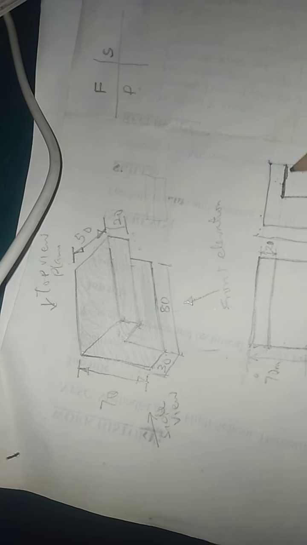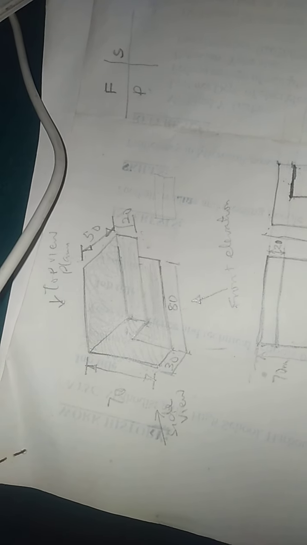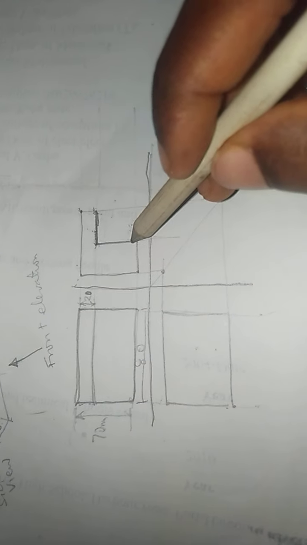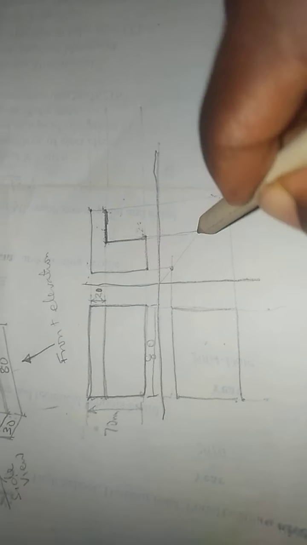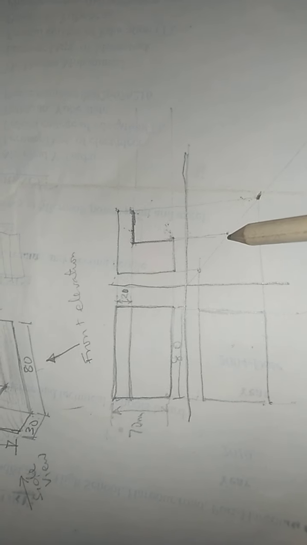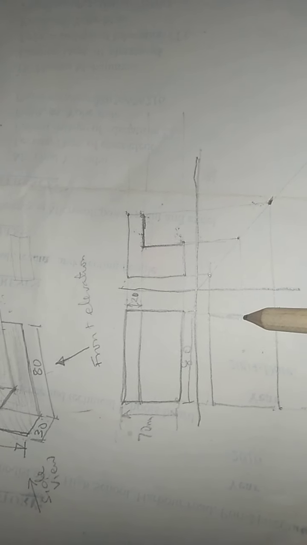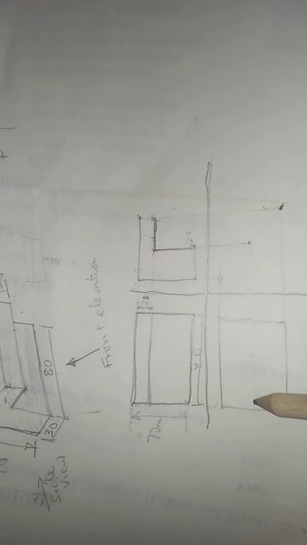So you have already measured 20 here. So all you need to do is just to project this line. You project this line down. You move it here. So this is not going to show when you are looking at it from the top.